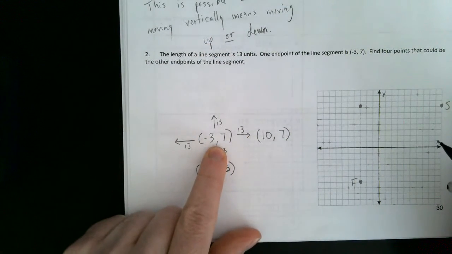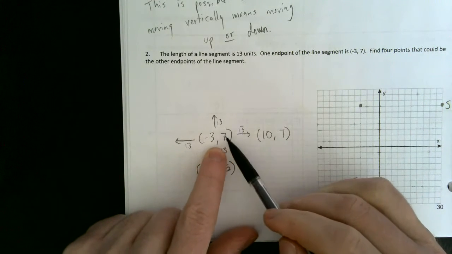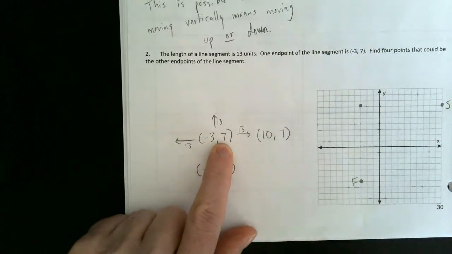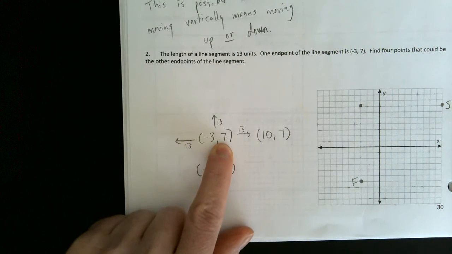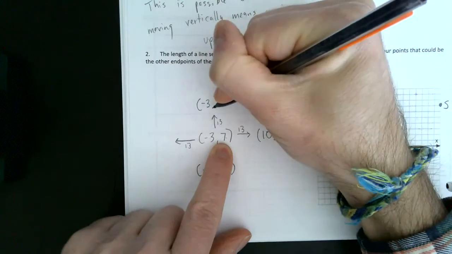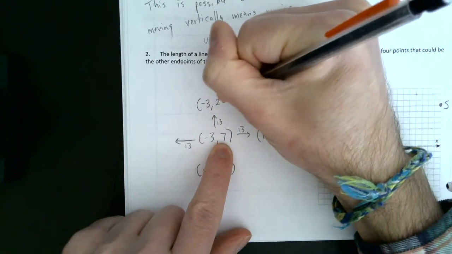So if we go 13 up, which number is going to change? The first one's side to side, the second one's up and down. So it's going to be this number. So 7 is what we're focusing on. If we go up 13, we're going to increase by 13. So 7 plus 13 would be 20. So X stays the same. We didn't move side to side. But then the Y becomes 20.